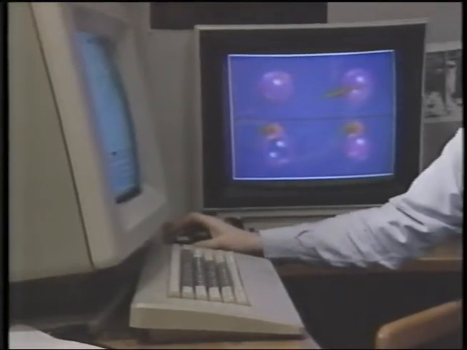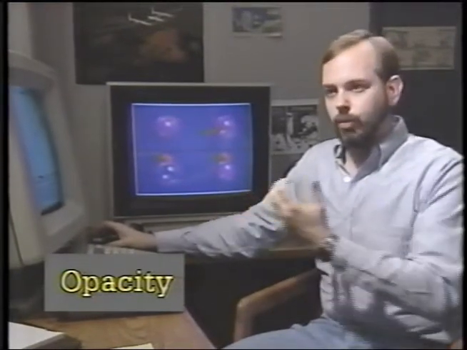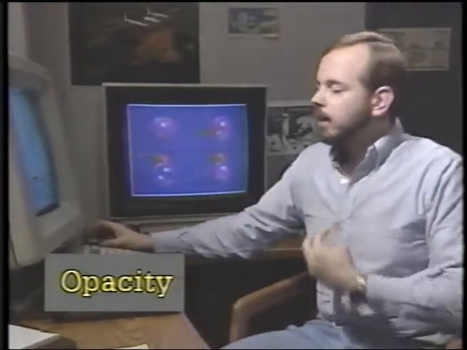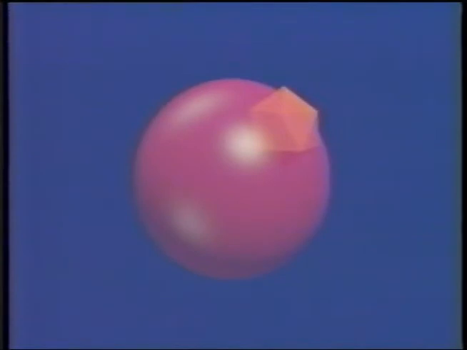Another property of materials is how opaque or transparent or translucent they are, how much they pass light or allow light to pass through to you to see what's behind them. So in this particular example, we have our test sphere. We have an icosahedron behind it. You can see how the color is affected by the surface that's in front of it.